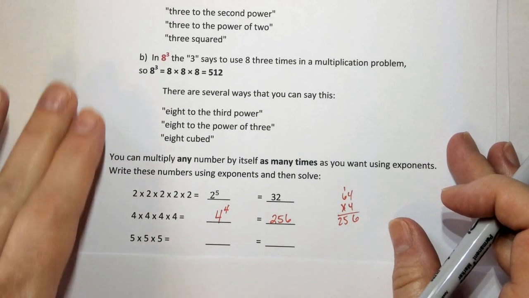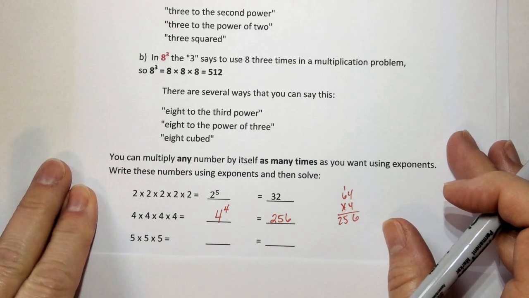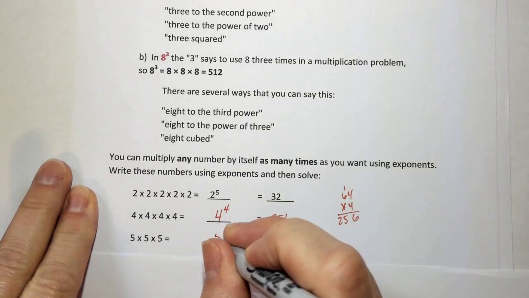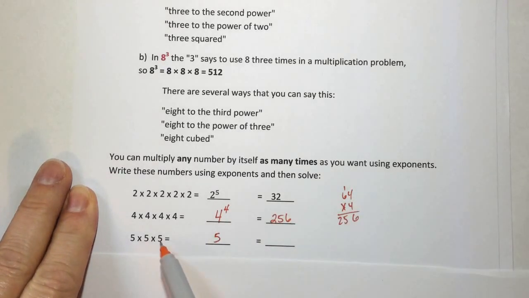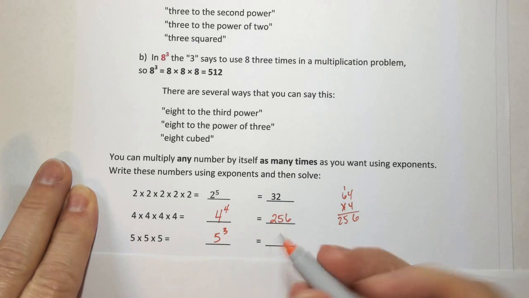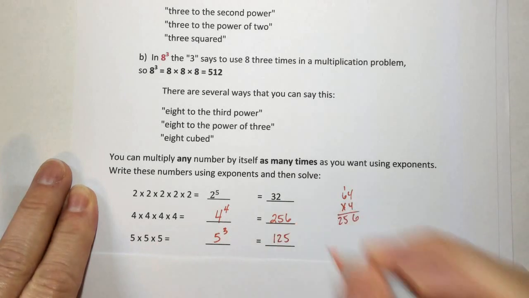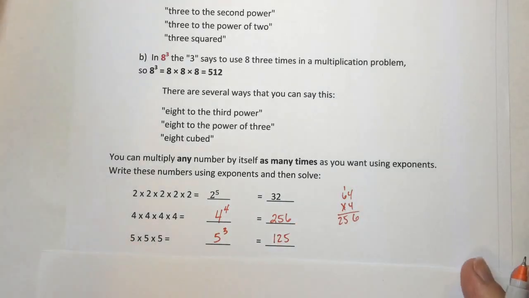Let's look at the next problem here. 5 times 5 times 5. The base is 5, and it's being multiplied by itself 3 times. So 5 times 5 is 25. 25 times 5, I happen to know, is 125. Next page.